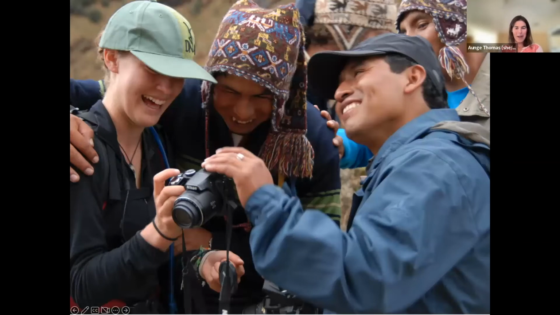And here's a picture back from my semester. This is one of my students, Maddie, sharing pictures with Puma and his brother, Rebby. And these are the two that I mentioned in that previous slide. This family leads trips throughout the Sacred Valley, and they've been with us for so many years. This semester was in 2010.